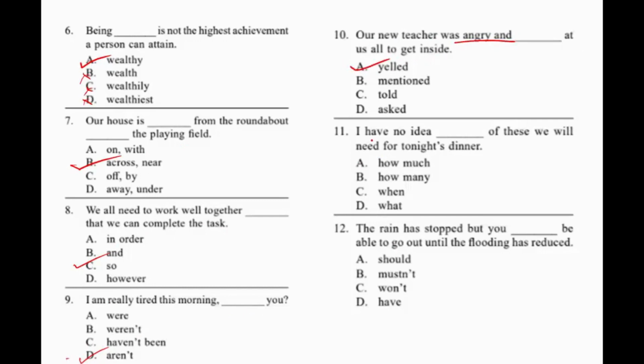Next, I have no idea dash of these we will need for tonight's dinner. So this is something, these means many, right? So I have no idea how many of these we will need for tonight's dinner. It can't be how much, it can't be when of this, it can't be what of this. These are ridiculous. So the correct answer here is how many of these we will need for tonight's dinner.